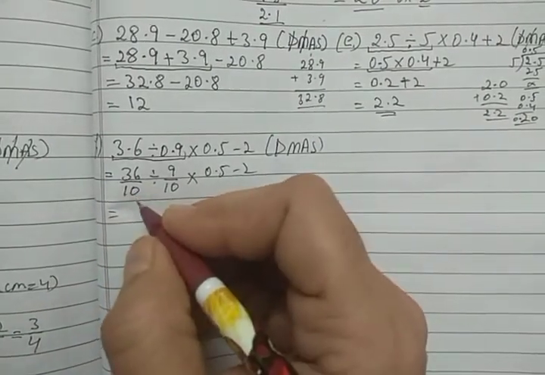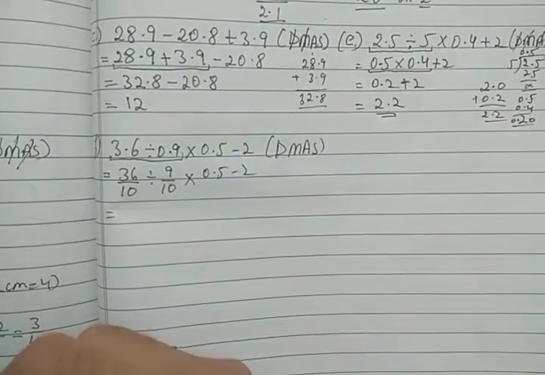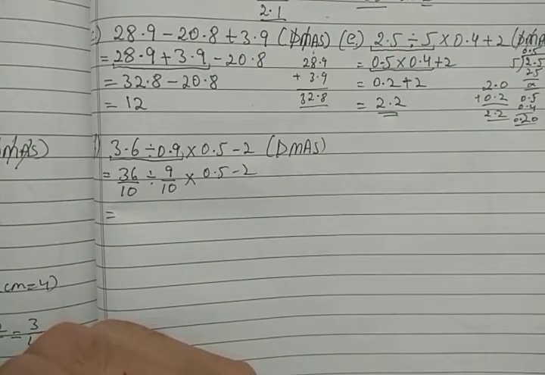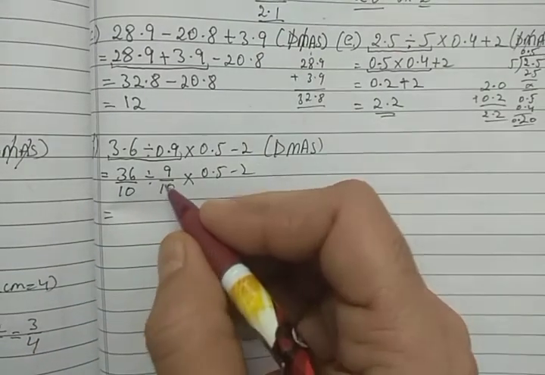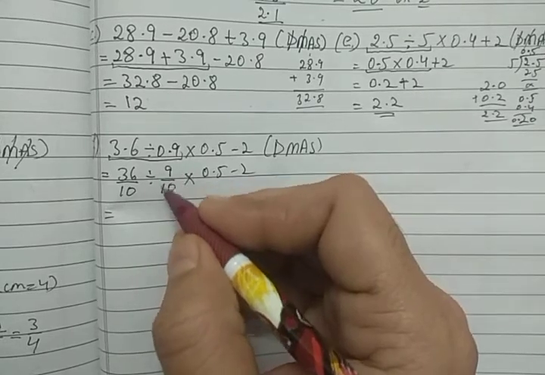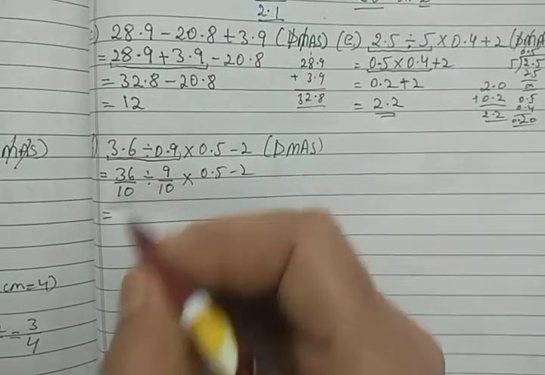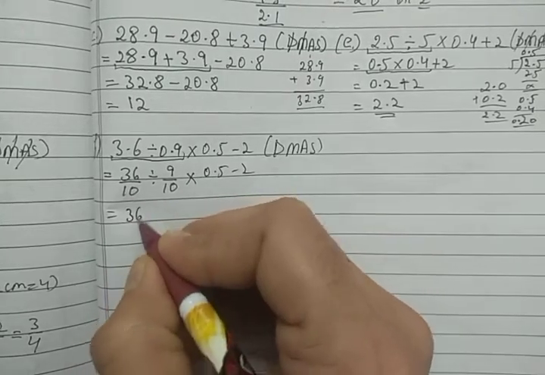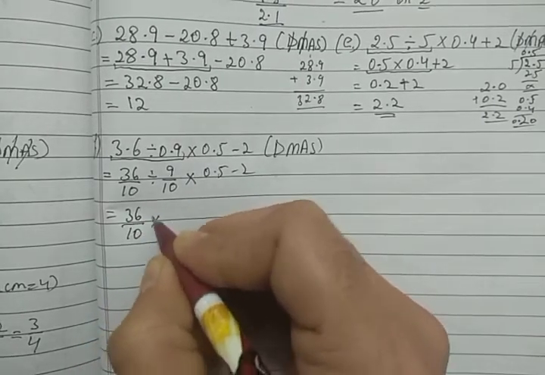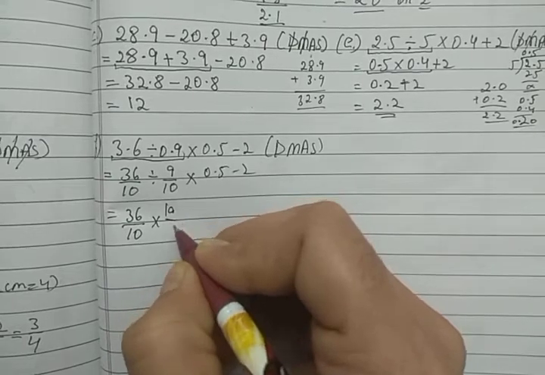Now how can we divide the fractional numbers? We have already learned that we have to write the reciprocal of the divisor and then it will get converted into multiplication. So 36 upon 10 multiplied by 10 upon 9.